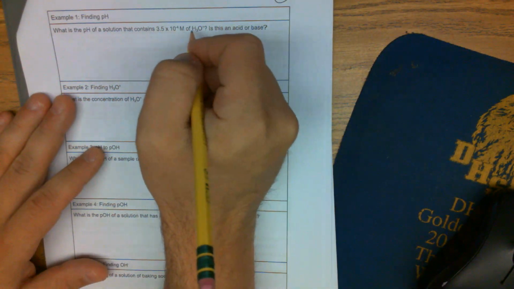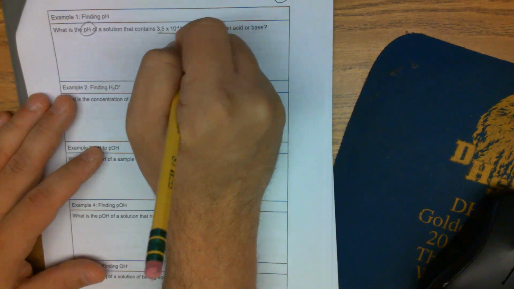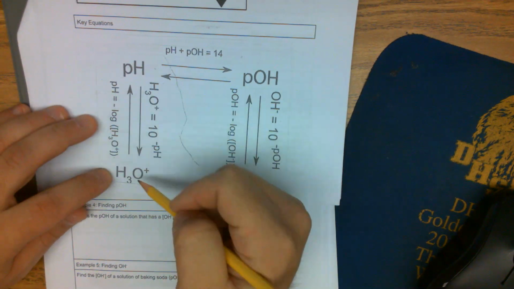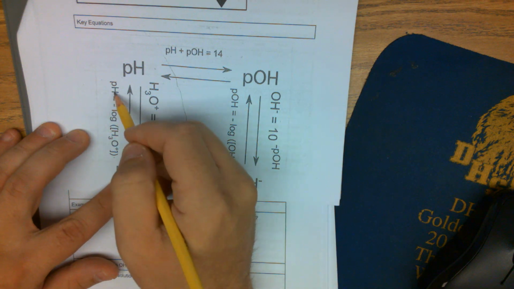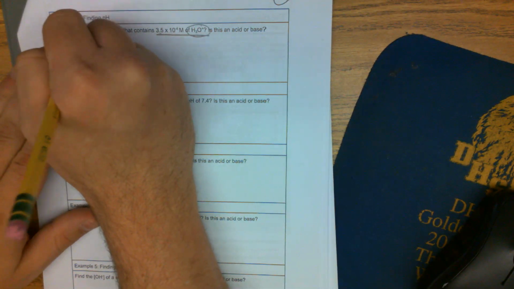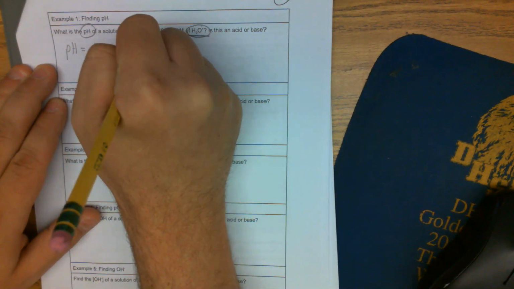We are going to start here with this number, which is going to be our start. We want to find the pH, so we're going to start with H3O plus. Using our equation sheet, we want to find pH. We start at H3O plus, we go to pH. We're going to use this equation here: pH is negative log of H3O plus. So pH equals our negative log of H3O plus.